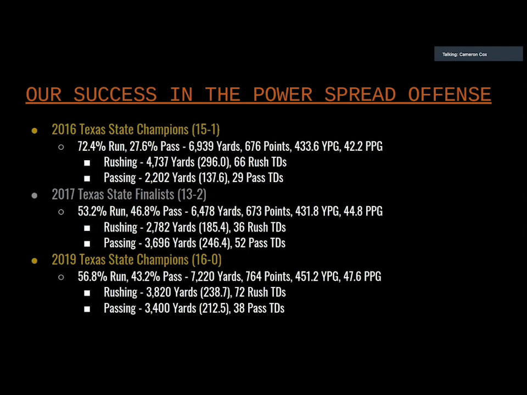My head coach at Refugio High School has been Jason Herring. He came in 2007, and he ran the air raid offense from 2007 to 2015. I came in 2013 as the quarterbacks coach, and was promoted to offensive coordinator before the 2016 season.